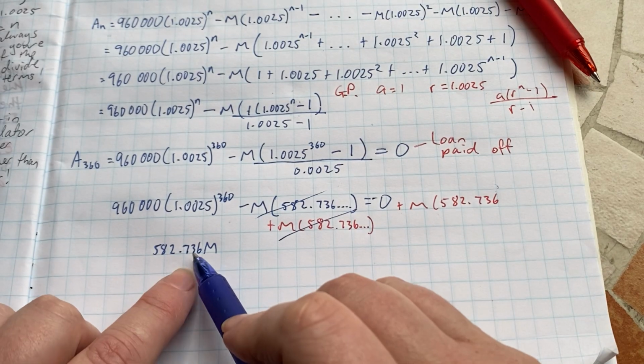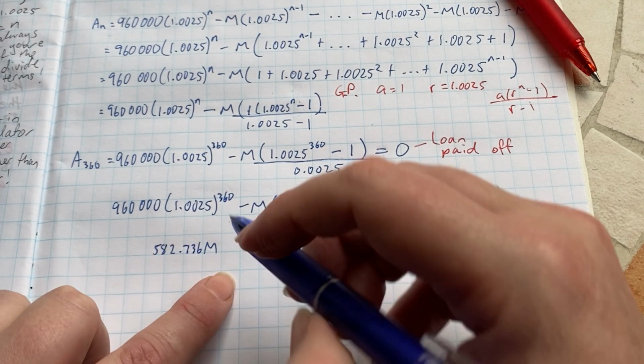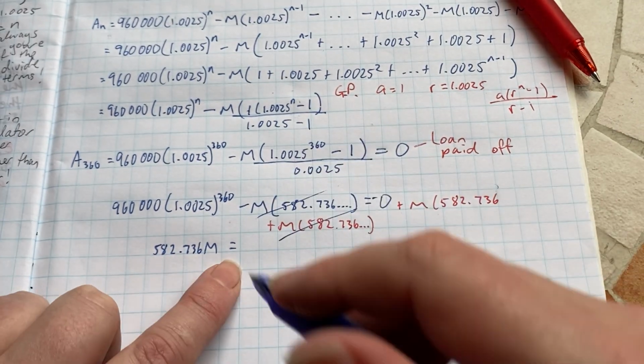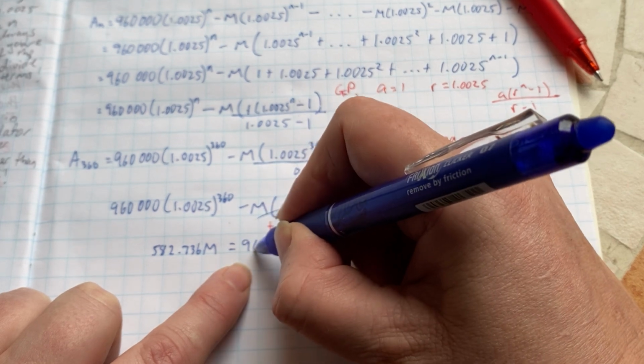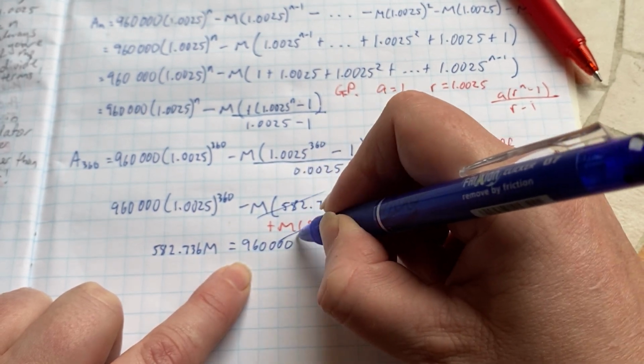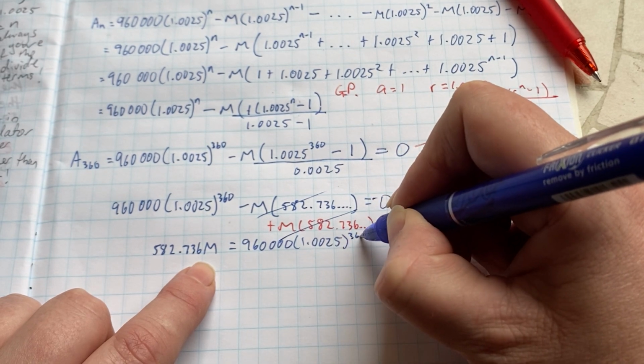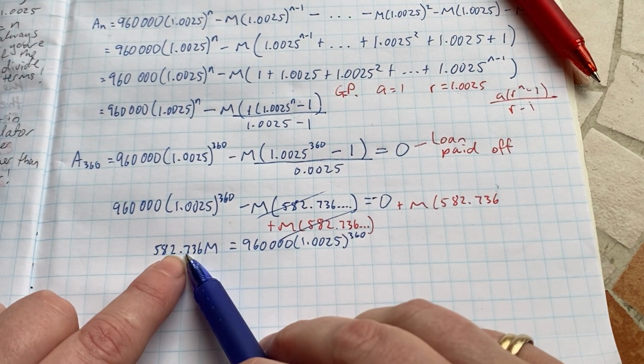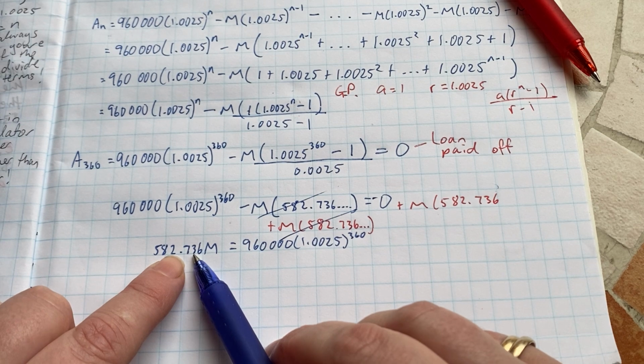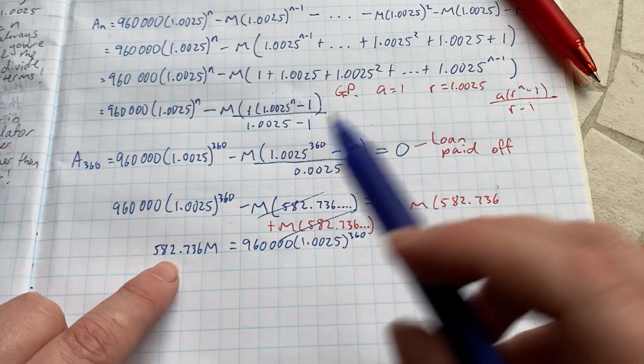Remember, we're using our answer button on our calculator when we do this as well. If you're not going to use the answer button, then write a few more decimal points, like 6 decimal places or something like that.